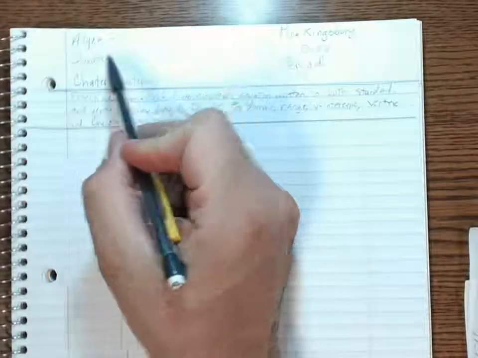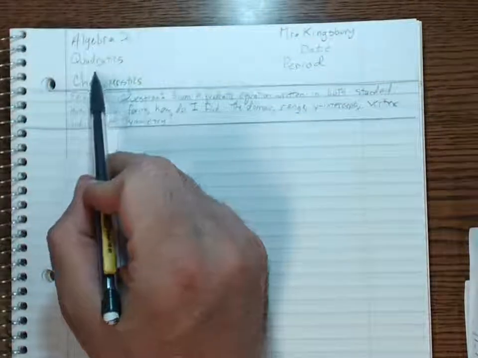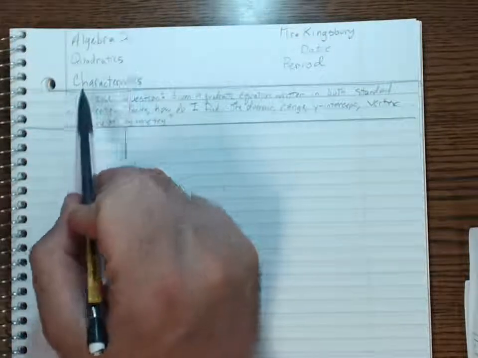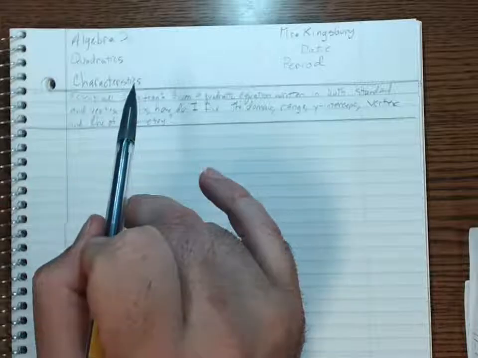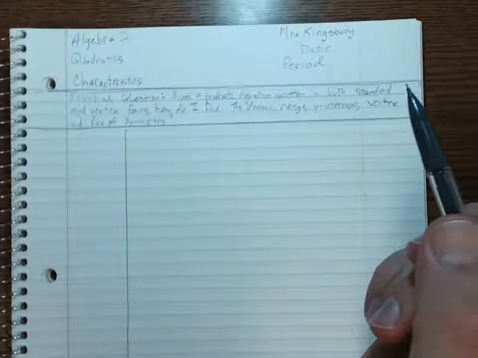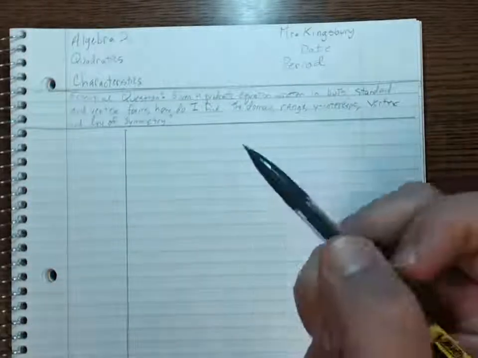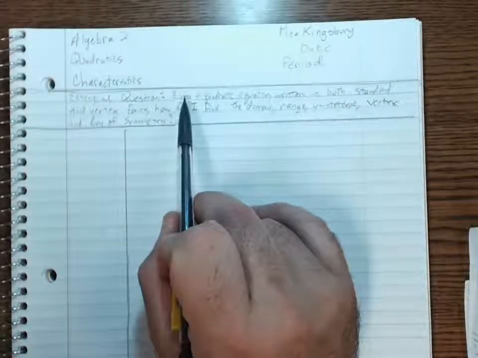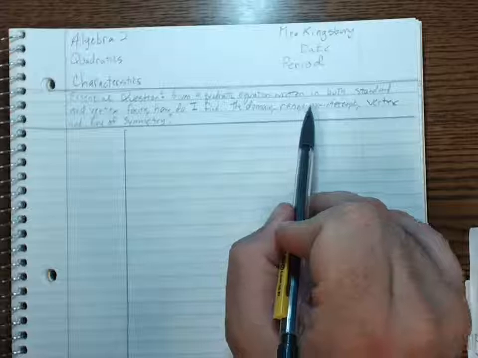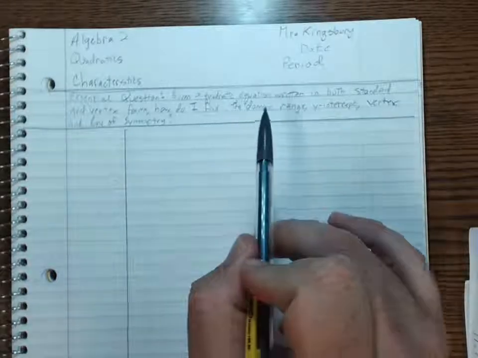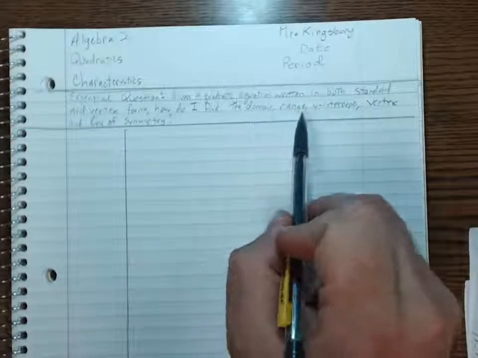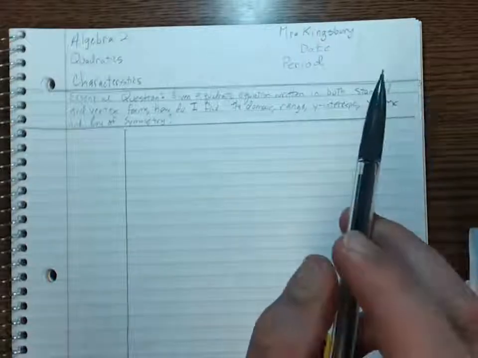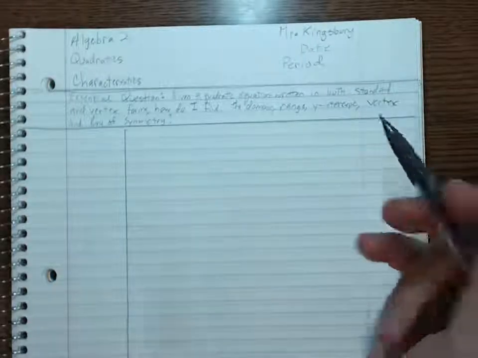We're doing Algebra 2 stuff today. Specifically, our unit is quadratics, and we're going to look at the characteristics of quadratics. The essential question lists those characteristics in great detail. Our essential question is, given a quadratic equation written in both standard and vertex forms, how do I find the domain, range, y-intercept, vertex, and line of symmetry?